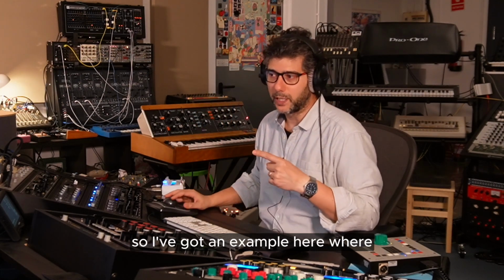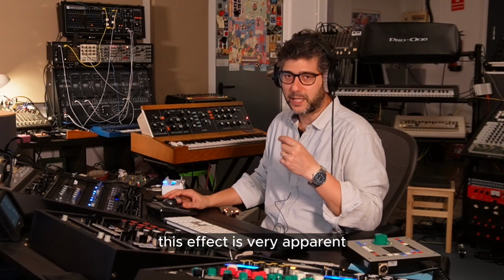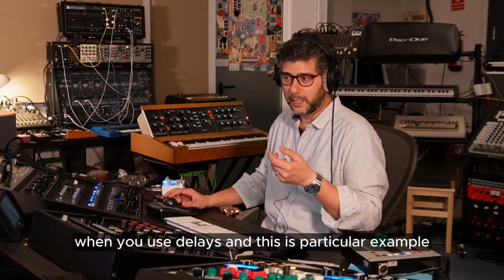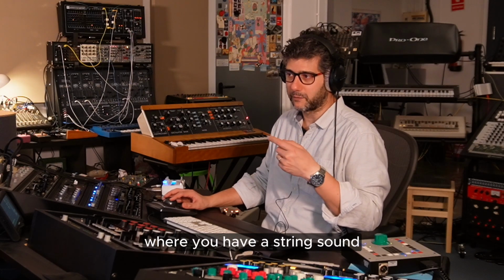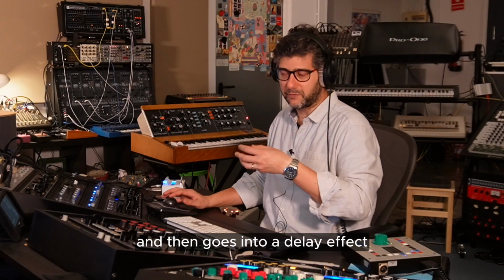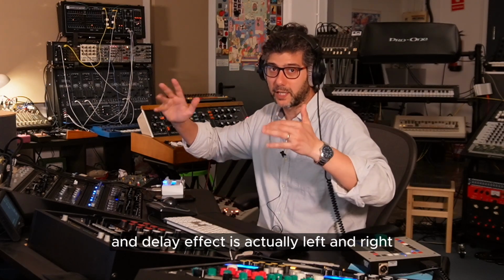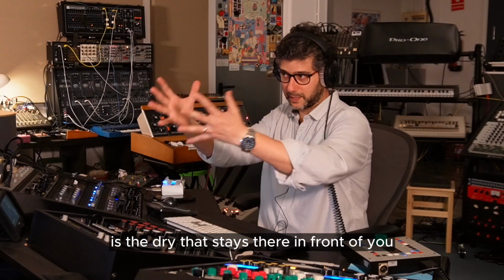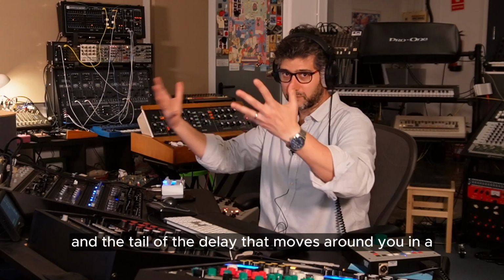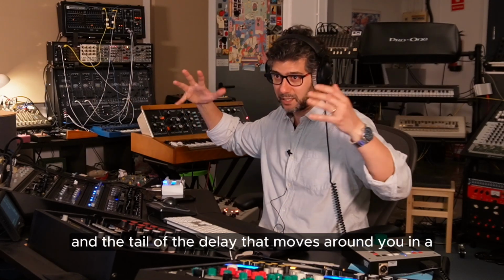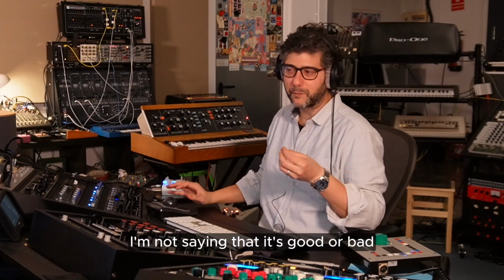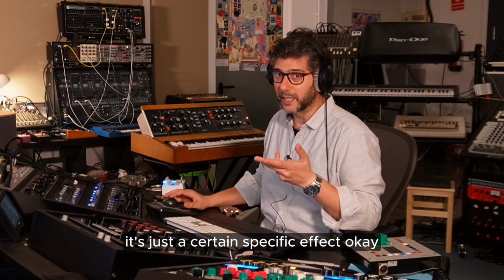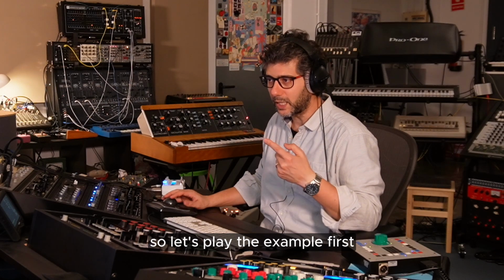So I've got an example here where this effect is very apparent, because this also happens a lot when you use delays. This is a particular example where you have a string sound and then it goes into a delay effect, and the delay effect is actually left and right out of phase. So you will have a part of the signal that's the dry that stays there in front of you, and the tail of the delay that moves around you in a very particular way. I'm not saying that it's good or bad, it's just a certain specific effect. Okay, so let's play the example.